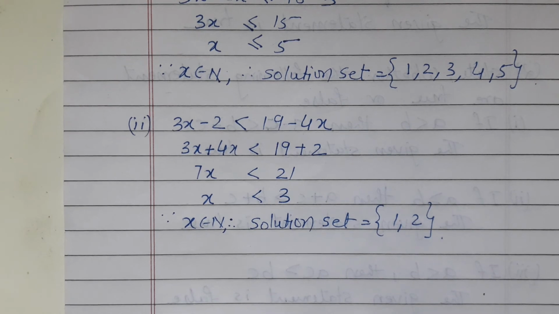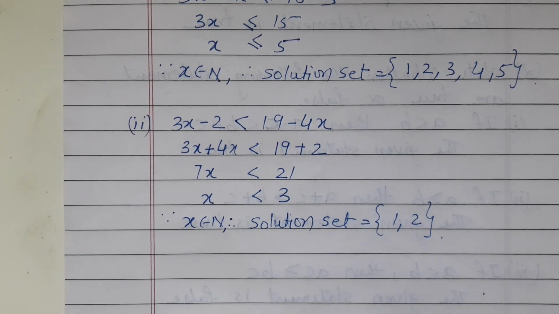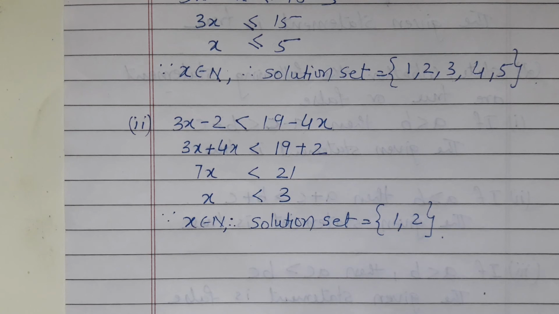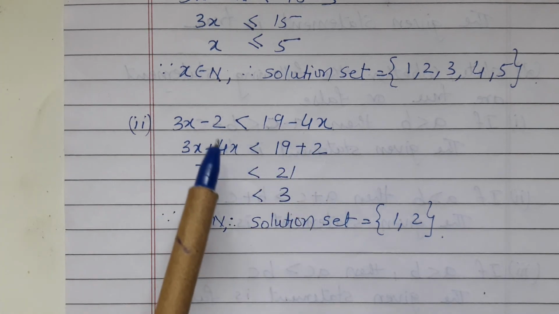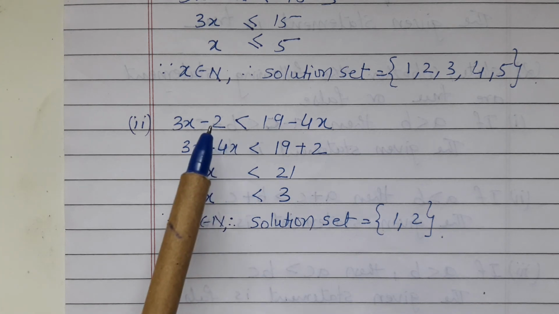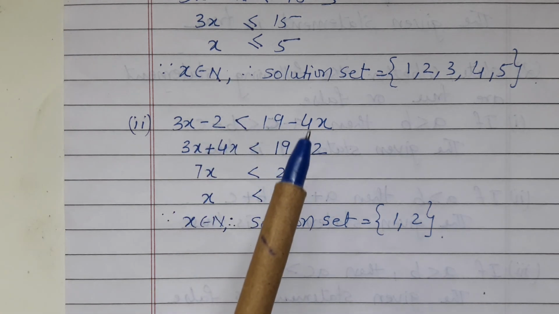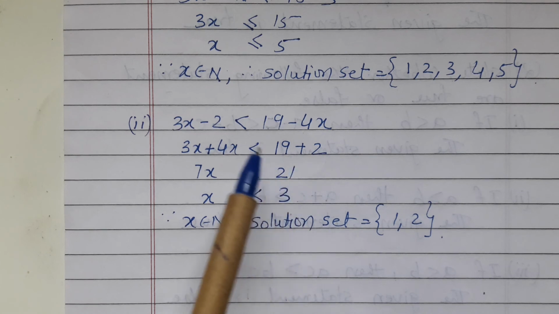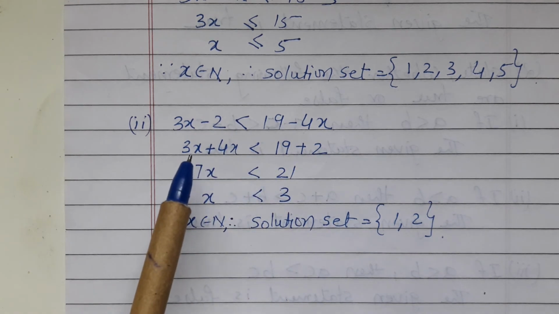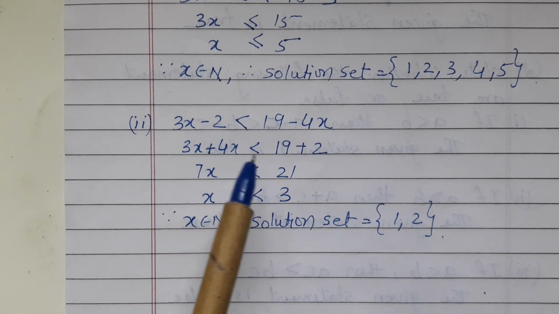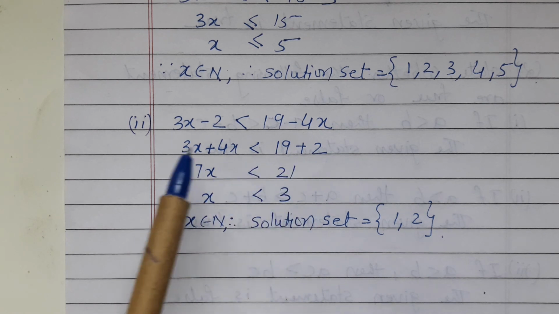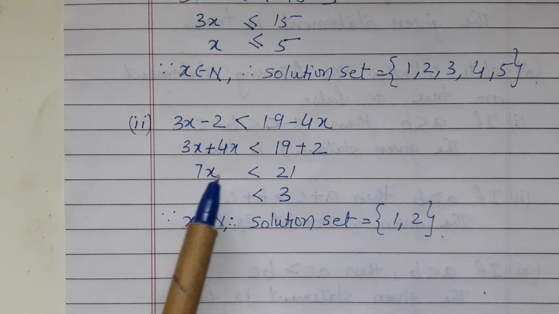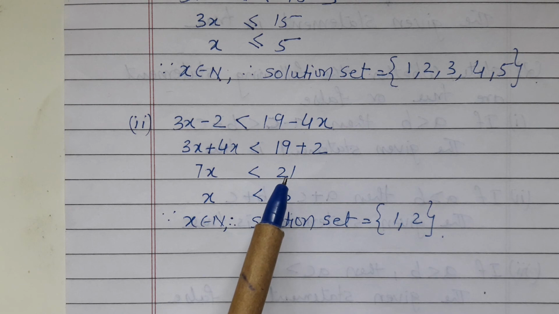Second part, 3x minus 2 is less than 19 minus 4x. 4x I shift to the left hand side, it will become plus 4x. Minus 2 on the right hand side will become plus 2 and the sign will remain the same. We get 3x plus 4x is less than 19 plus 2. 3x plus 4x, 7x, is less than 21.